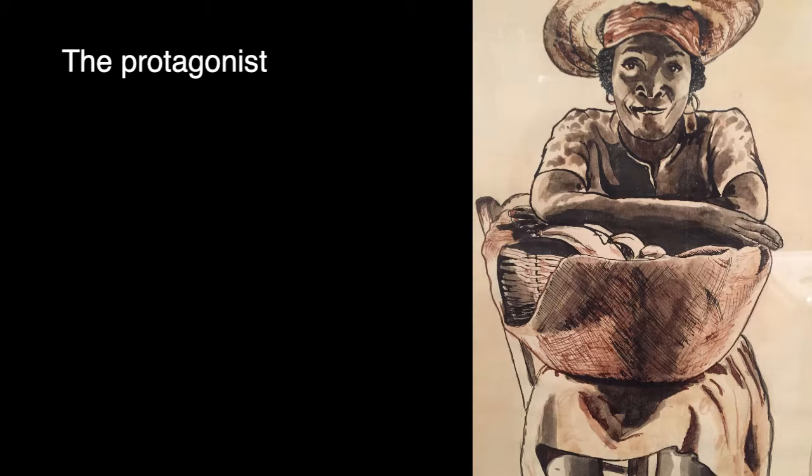The protagonist is a special character whose passion powers the story. All of the other characters in the story are not as important as the protagonist. Or protagonists, there can be more than one. The protagonist can be a hero or a villain and provides a spark of ignition for the story.